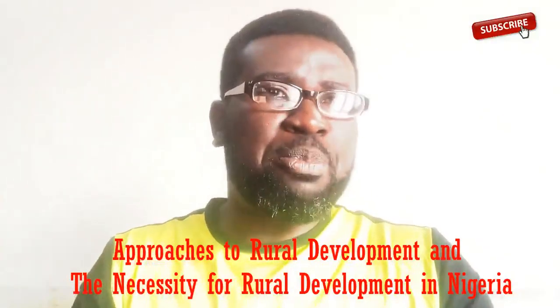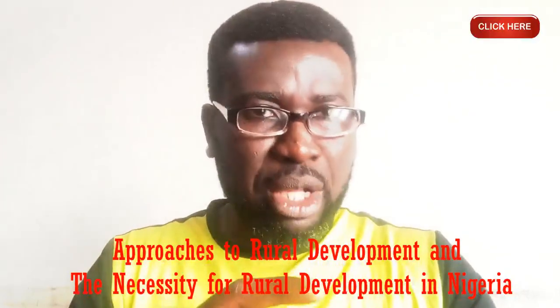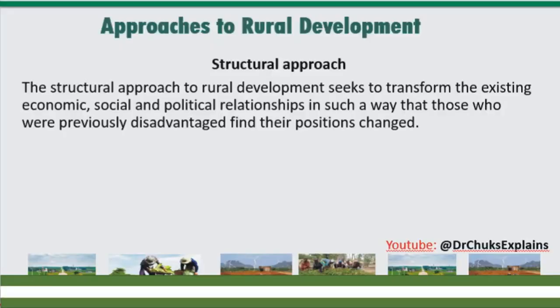The third approach to rural development is the structural approach. The structural approach to rural development seeks to transform the existing economic, social, and political relationships in such a way that those who were previously disadvantaged find their position changed.